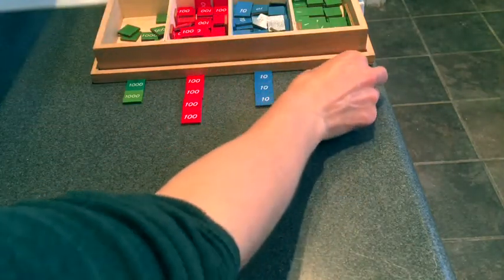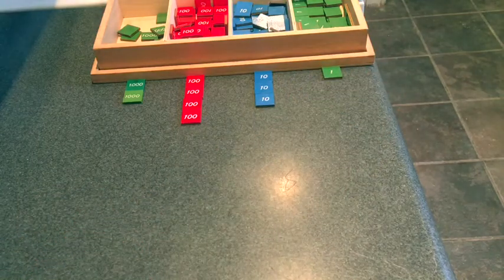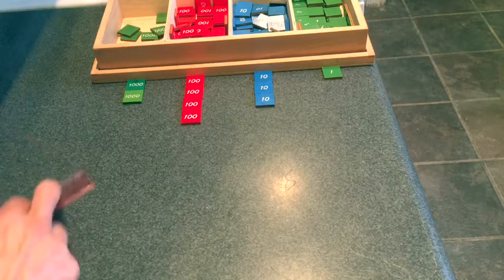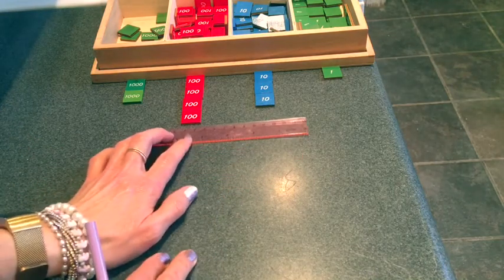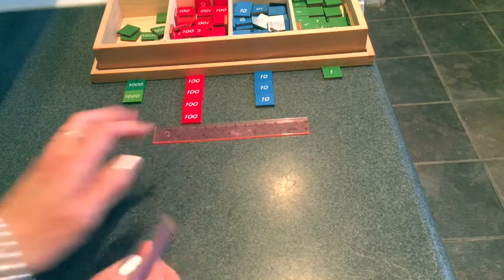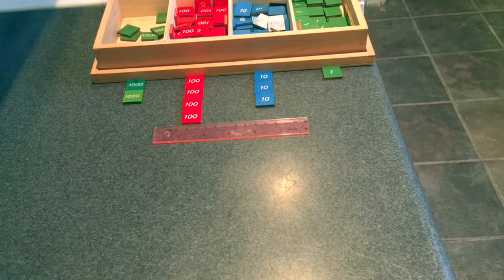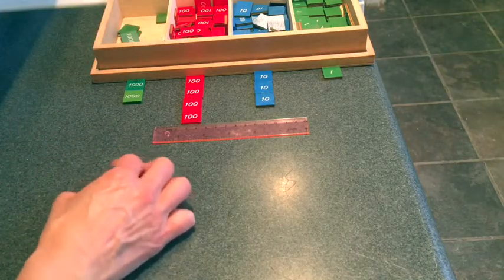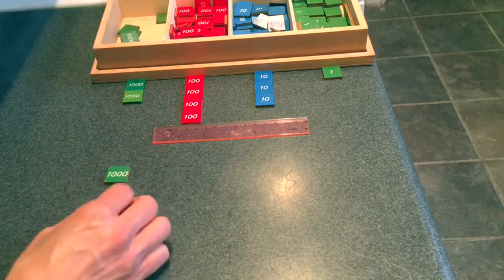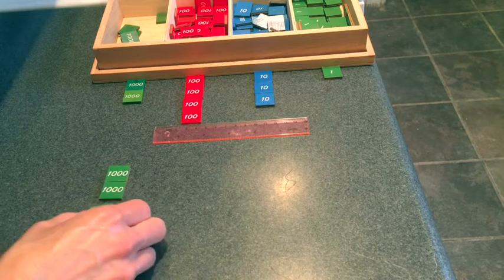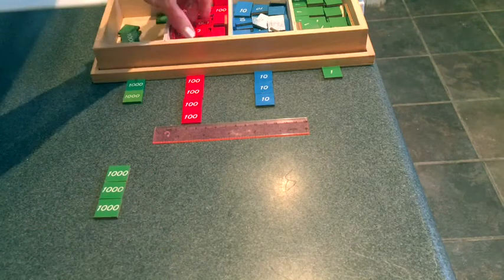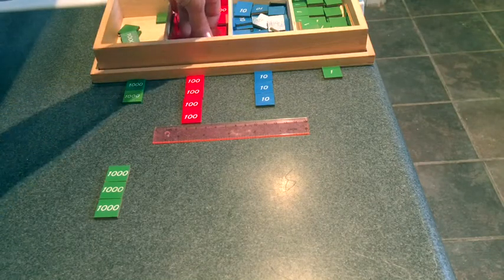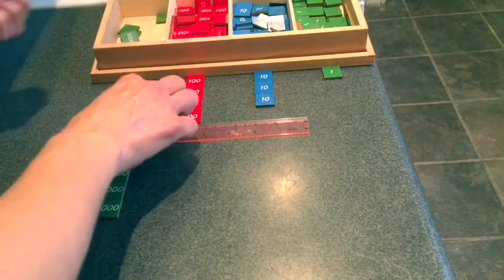All right, so I built my first number. I'm going to use my ruler to make a space between my first number and my second number. I'll put the ruler right here, and I'll start with the thousands again. Watch. Whoops, flying hundreds.